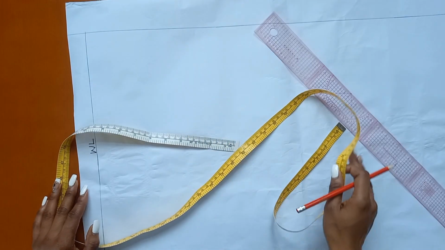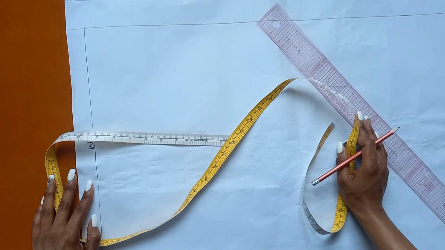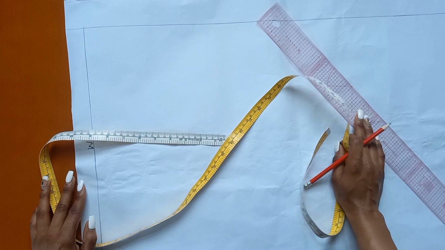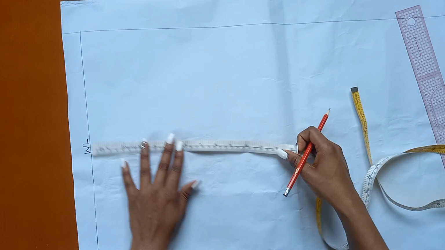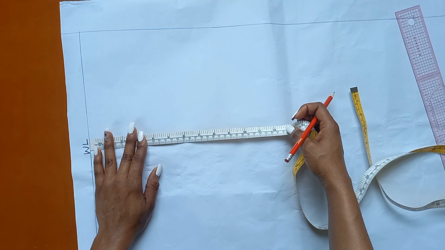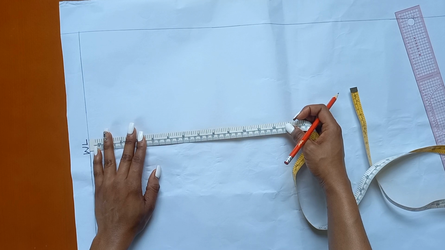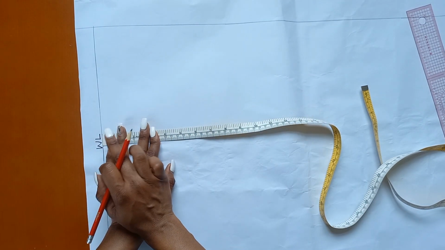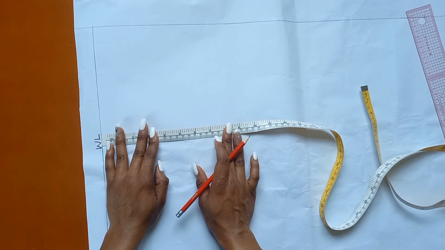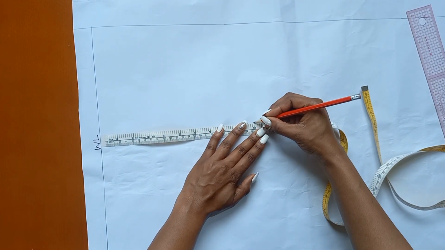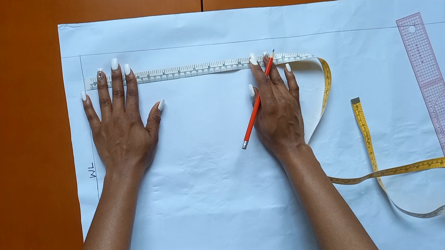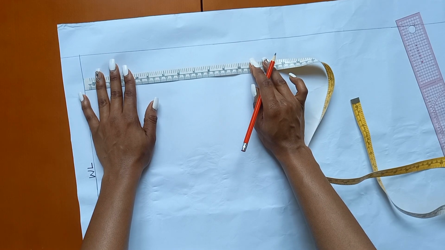The next measurement you're going to be inputting would be our waist to crotch depth measurement. Our crotch depth, as we mentioned earlier, is 10 inches. So I'm just going to be marking 10 inches from the waistline downwards. So I'll mark 10 inches here from the waistline.